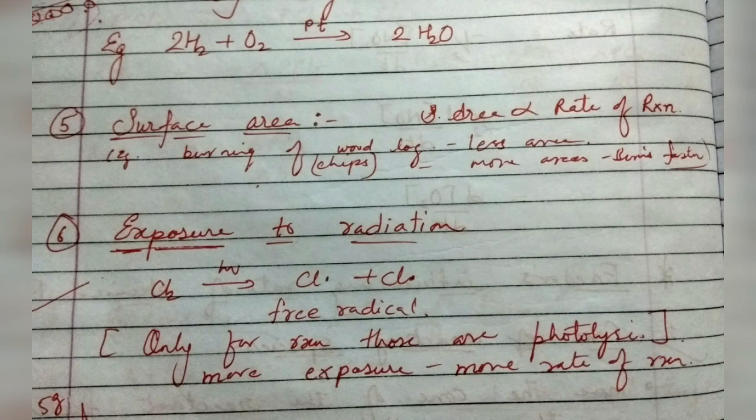Okay, surface area is directly proportional to the rate of reaction. For example, burning of a wood log: less area, so it will take more time. But if you make chips of the wood, it will burn much faster. It means the reaction rate will be increasing.